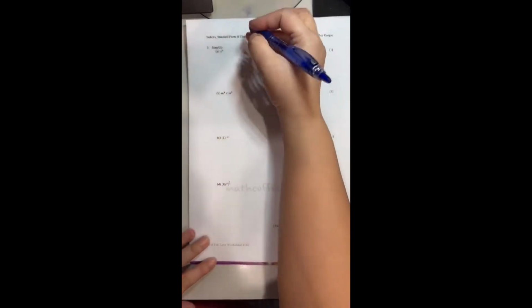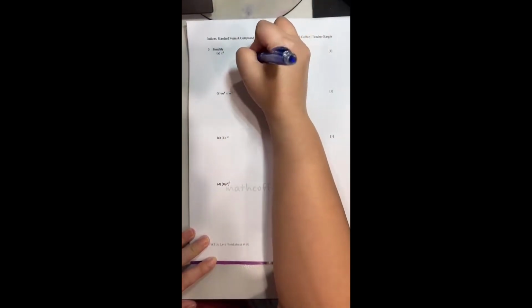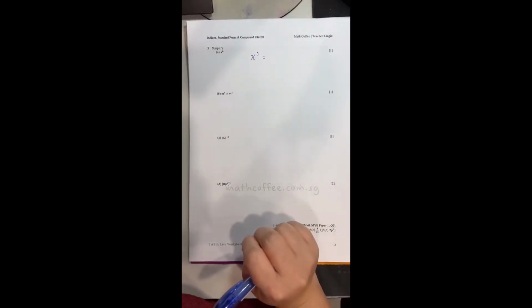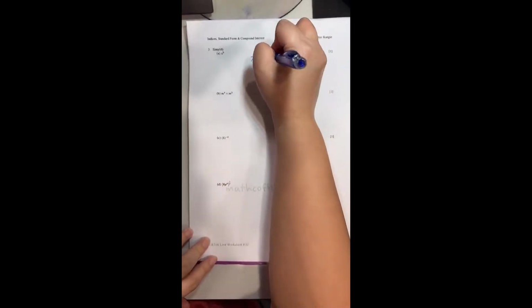Okay, let's move on to question number 3. Question 3a, x to the power of 0. This is a very important property because anything to the power of 0 gives you 1. Okay, so it is just 1.